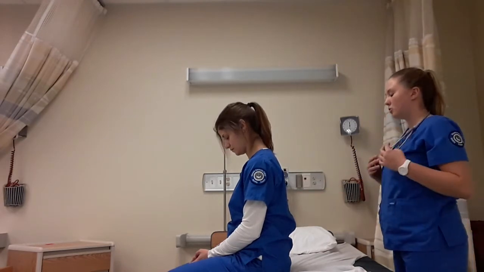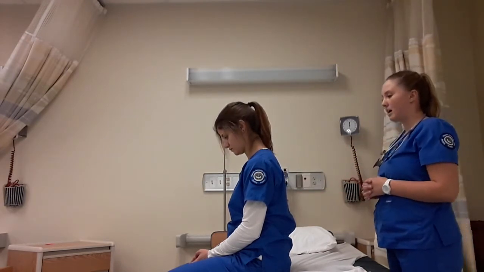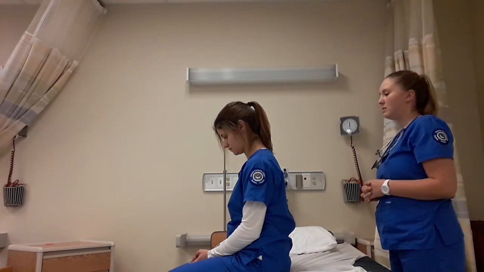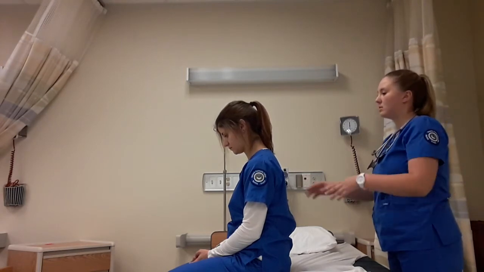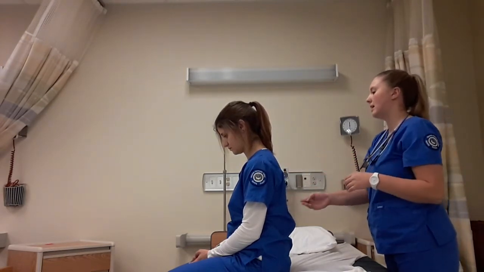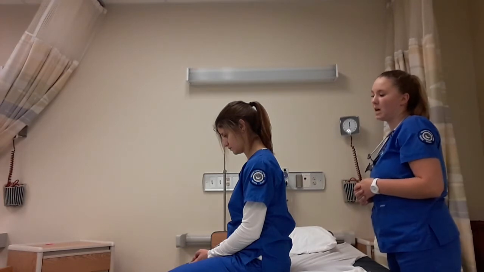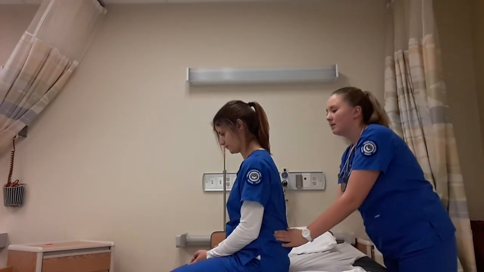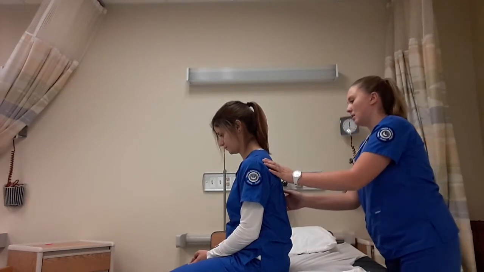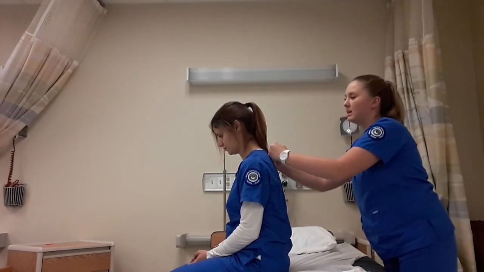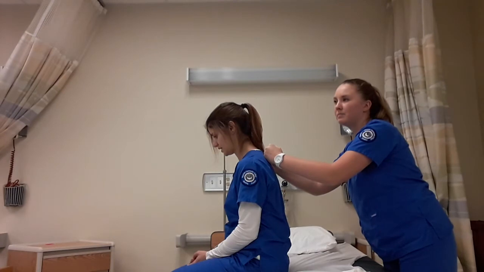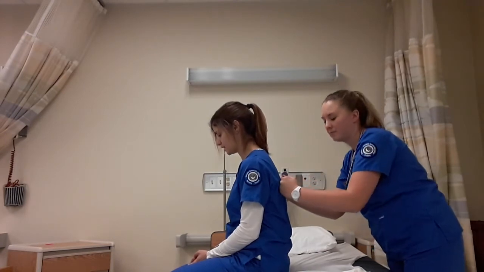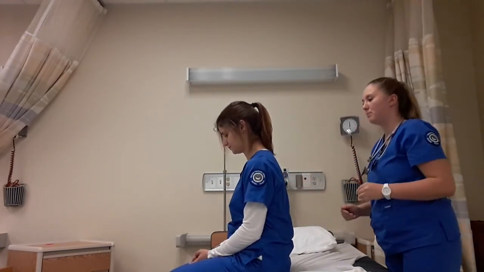Looking at the patient's chest, the skin is intact. No deformities, no lesions. Her scapula and spine are aligned. I don't notice any dyspnea. I'm going to feel down your back. Any pain? No. Non-tender. I'm going to ask you to say 99 each time I place my hands on your back. 99, 99, 99, 99.